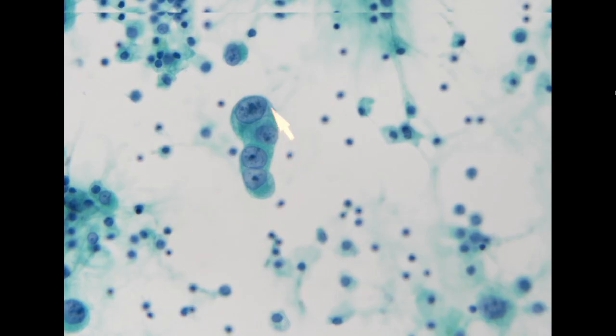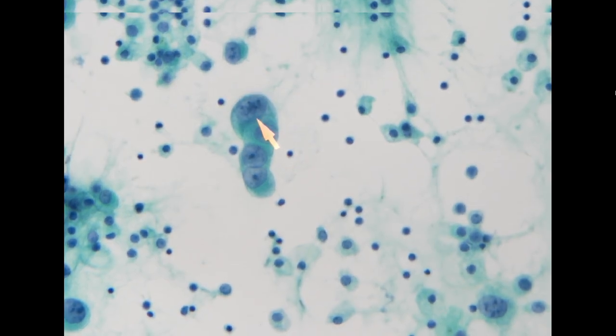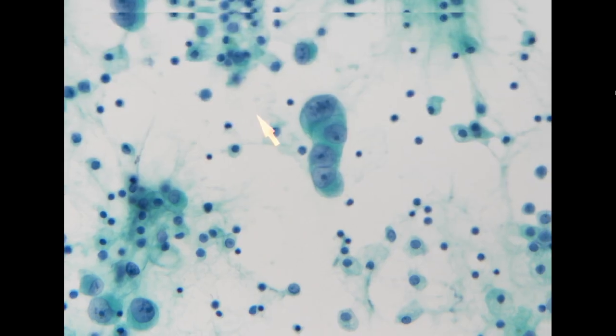Just based on the architecture pattern, it looks a little bit like mesothelial cells, because there seems to be an intercellular window. However, if you check the nucleus, the size of the nucleus is gigantic, and the size of the nucleoli is almost as big as the adjacent lymphocyte. So this is definitely not normal. So these are cancer cells.